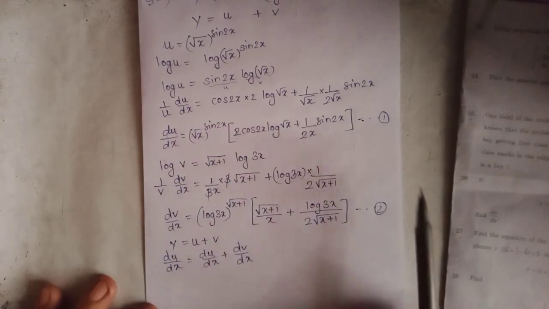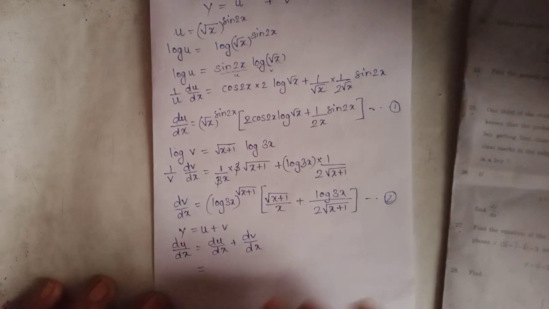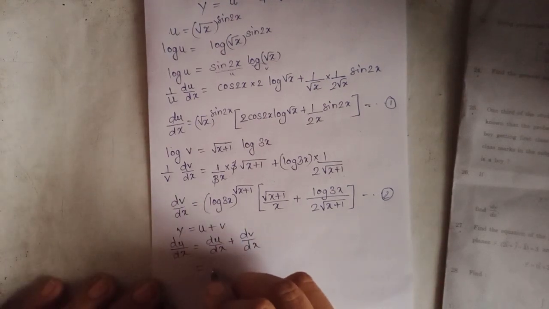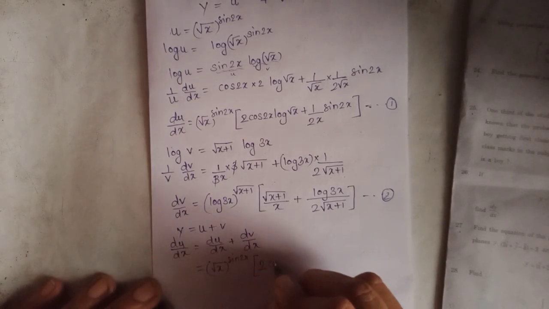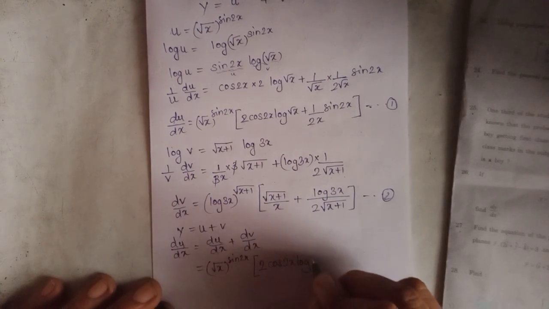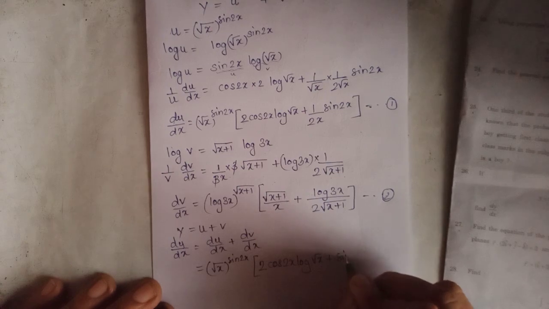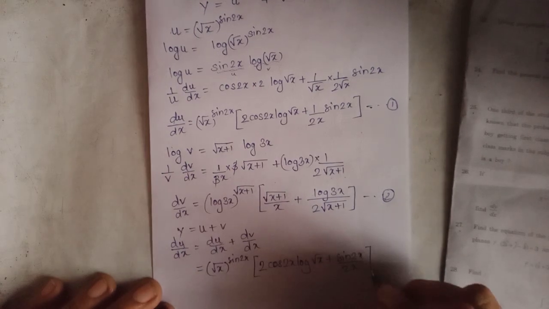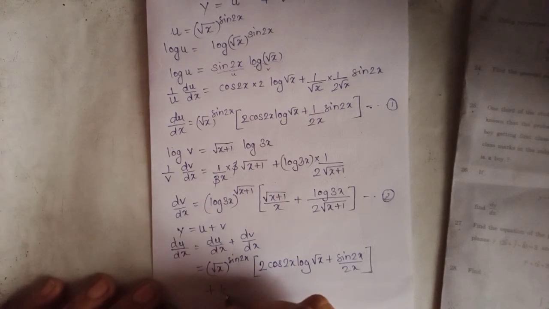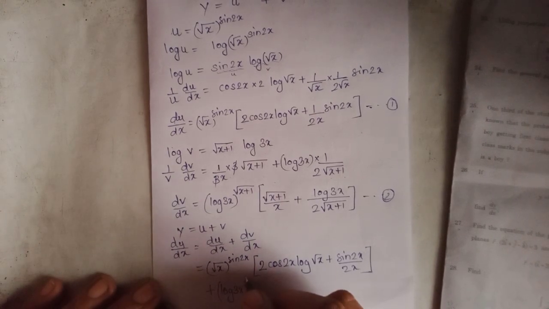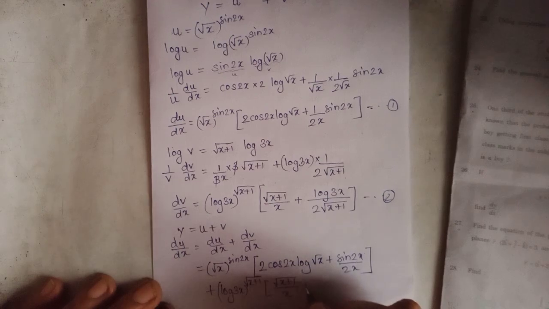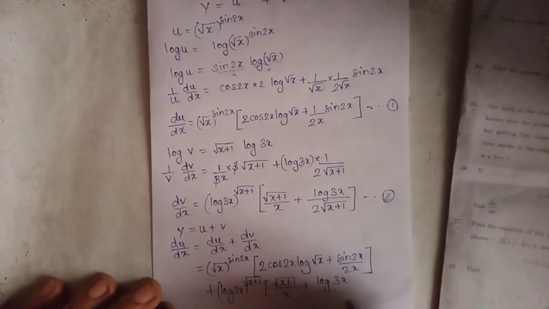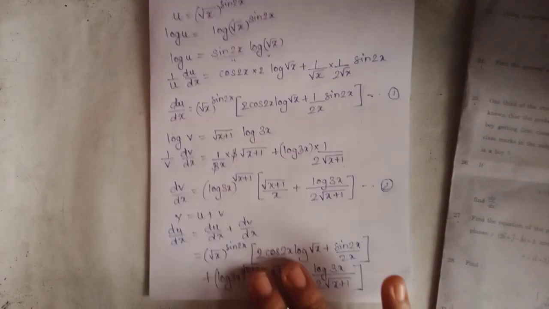So substituting 1 and 2 in this, you will get du by dx, which is root x raised to sine 2x into 2 cos 2x log root x plus sine 2x upon 2x, okay, plus dv by dx, log 3x raised to root x plus 1 into 1 upon x plus log 3x upon 2 root x plus 1. Okay, so this is the answer.